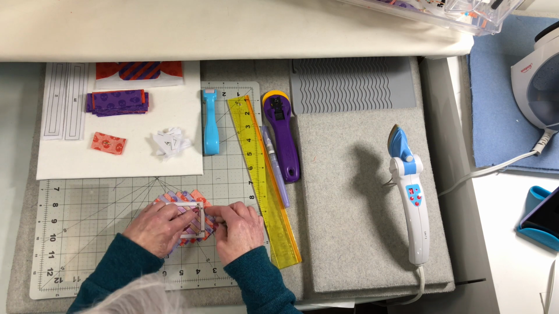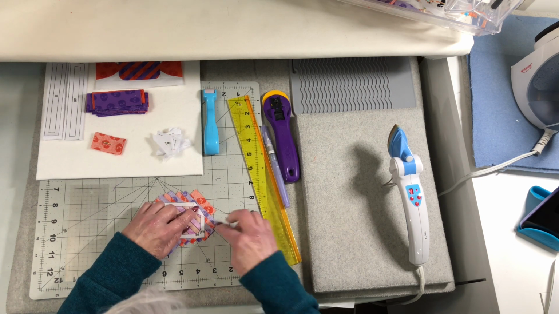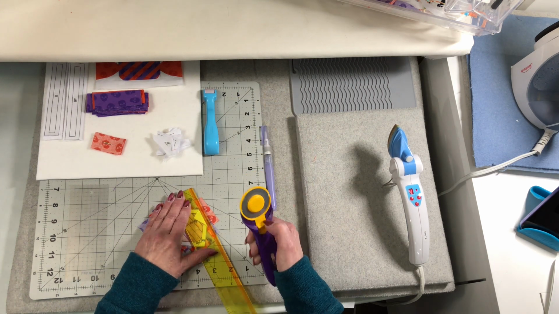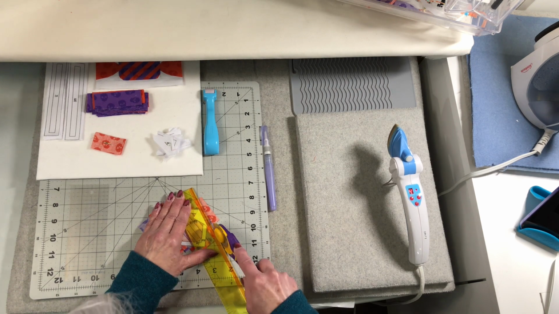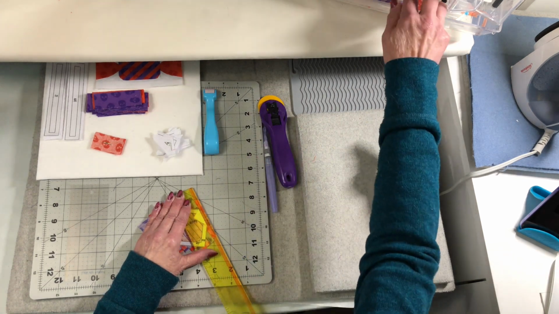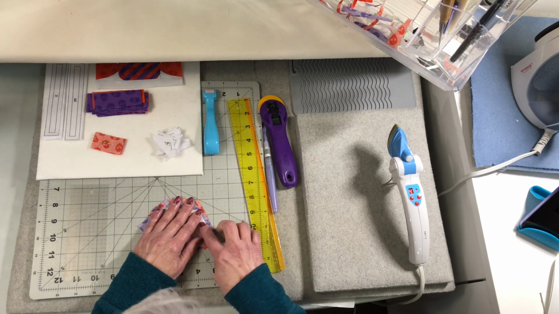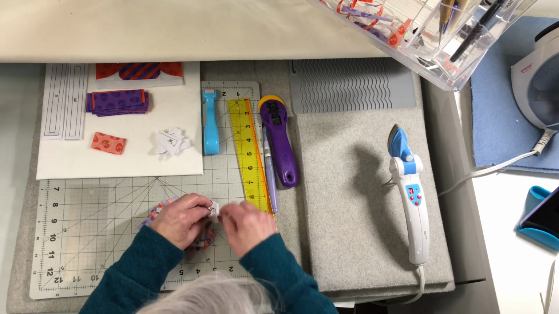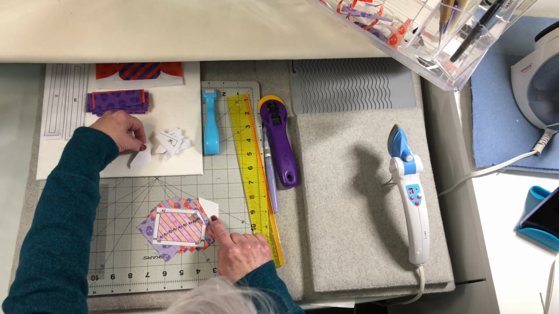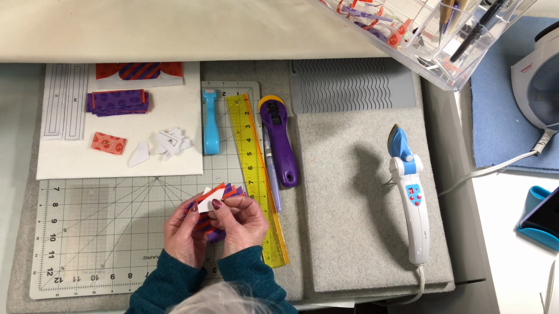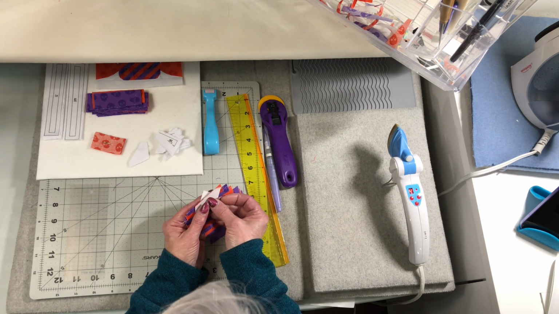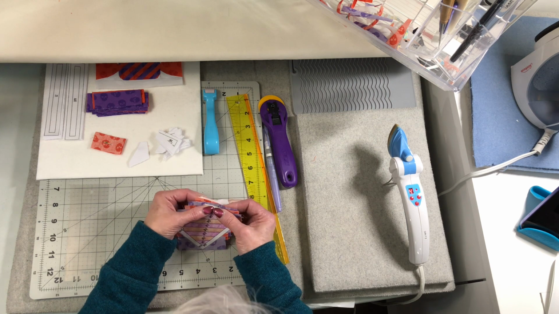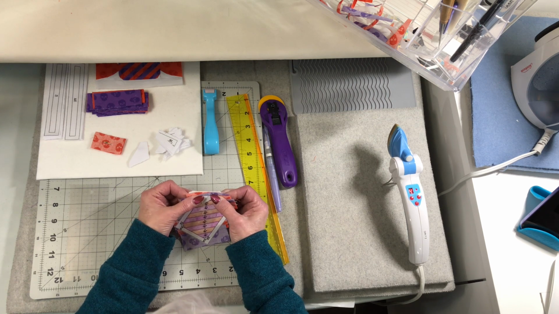I'm going to be working on W11, which is my first corner white piece, making sure I fold it along the correct line. Taking the W11 section and positioning it, getting ready to take it to the sewing machine.